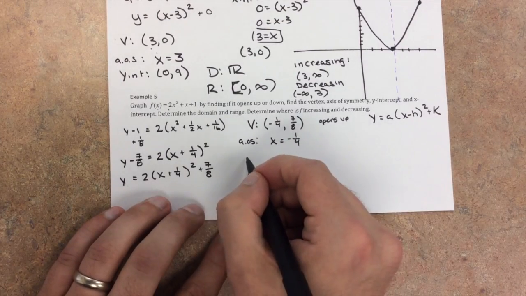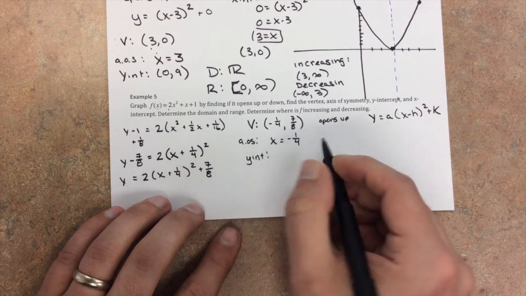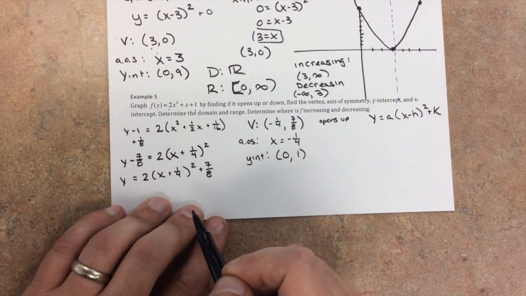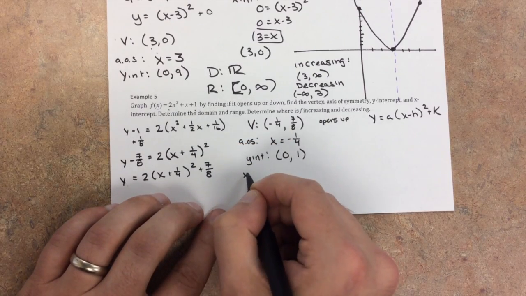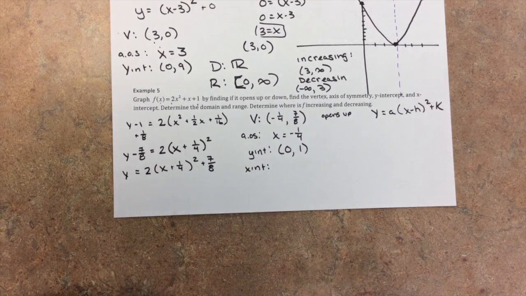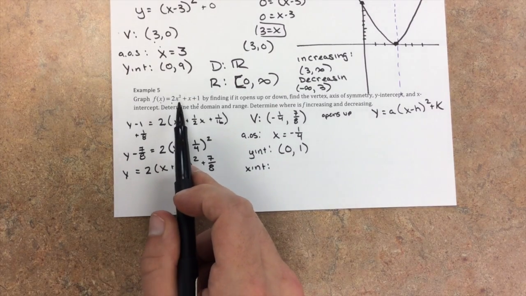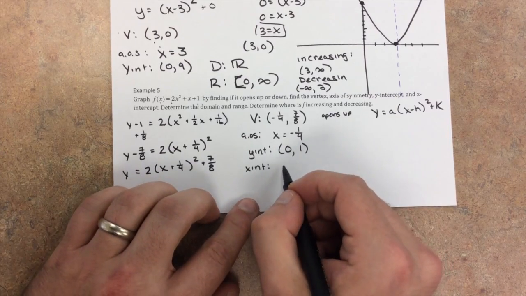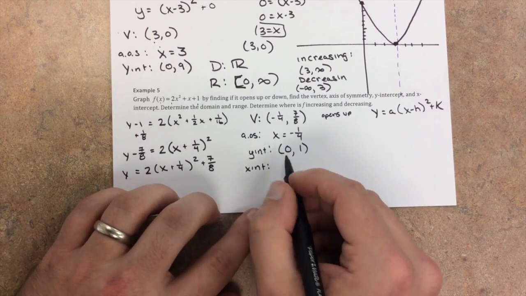Y-intercept, that's 0, 1, because that's just right here. X-intercepts, I could solve this, but something looks fishy to me. Everything's positive here. So I'm just going to check b squared minus 4ac.